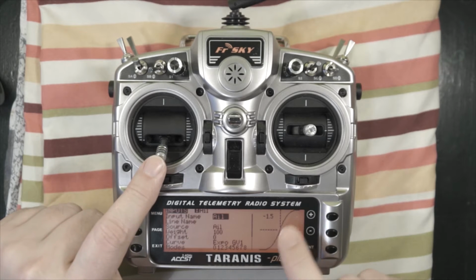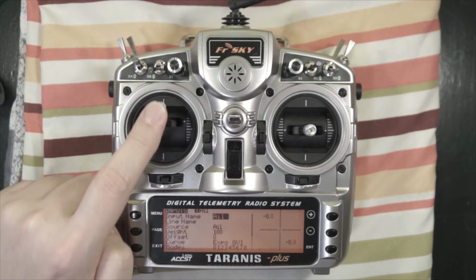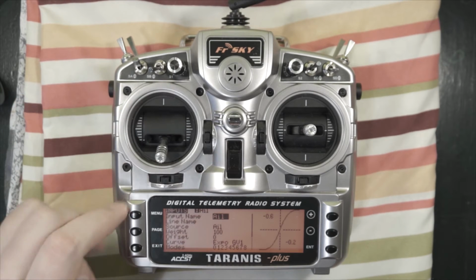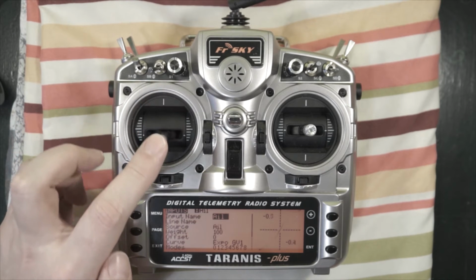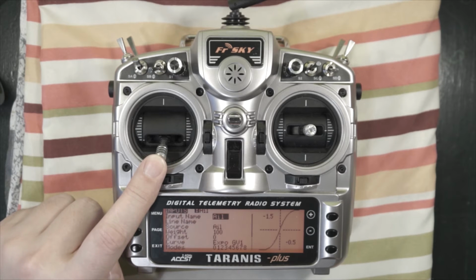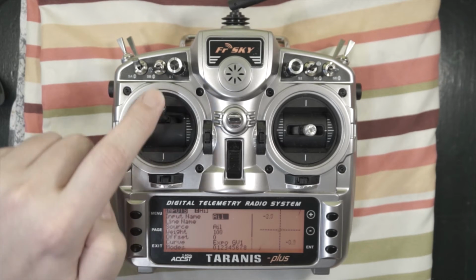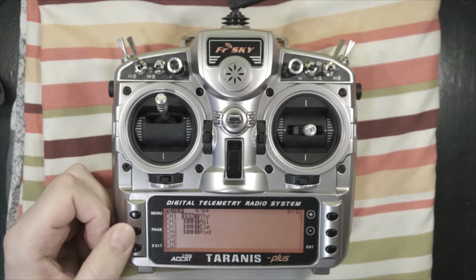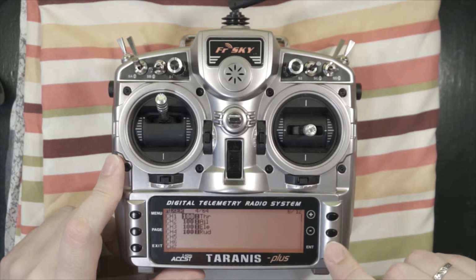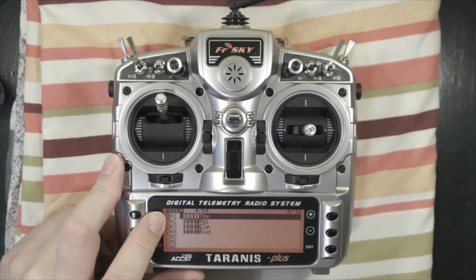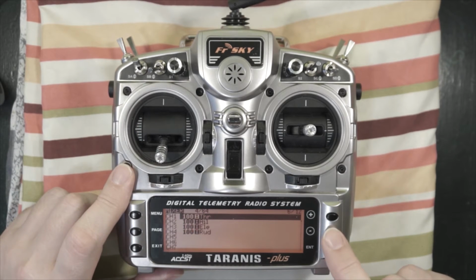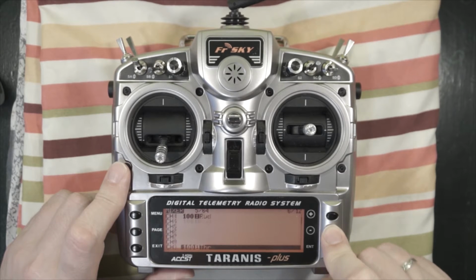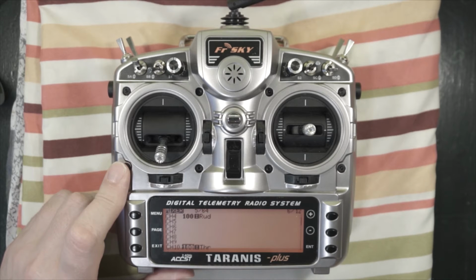But actually these are not really usable expo values. From minus 100 to plus 100. But I want, for example, on this throttle position, plus 15 expo, and on full position, for example, plus 70 expo. How to do it? We must help ourselves with a help channel. So copy the mix from the throttle channel, channel 1, sorry, to, for example, channel 10. Channel 10 will be our help channel.